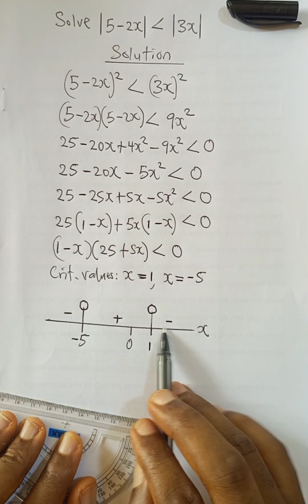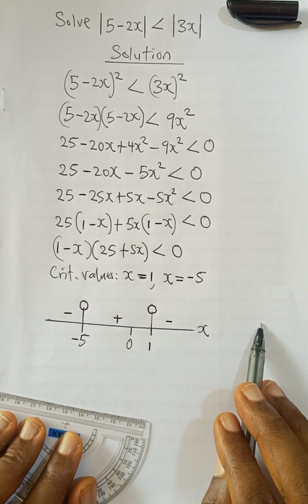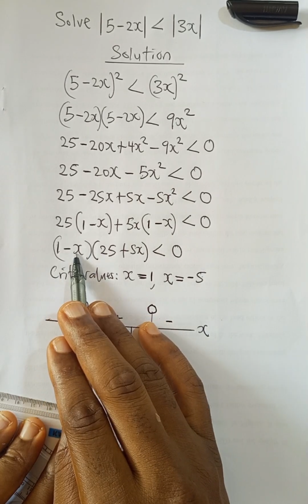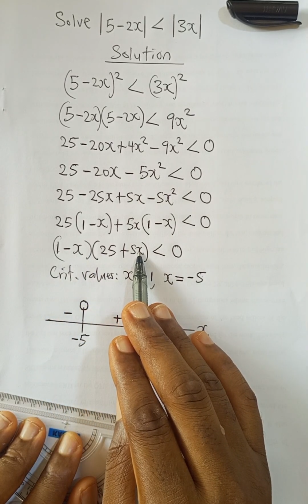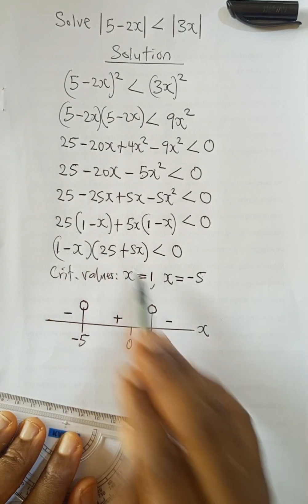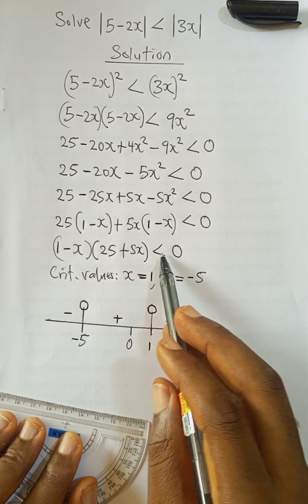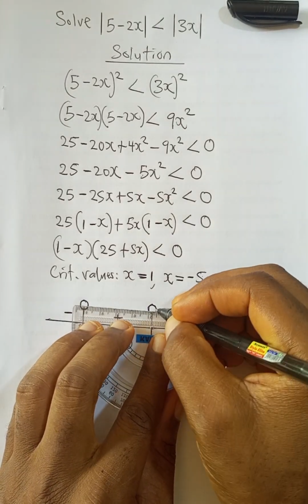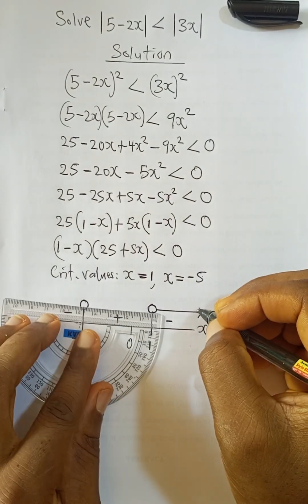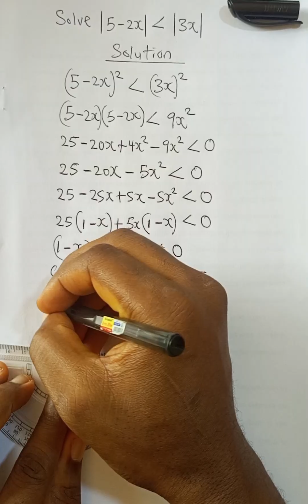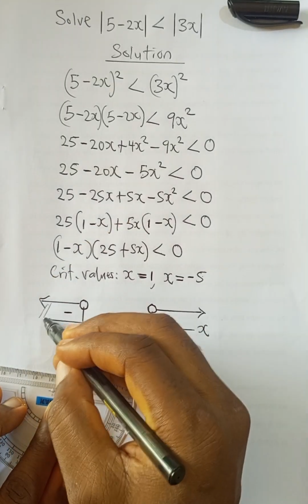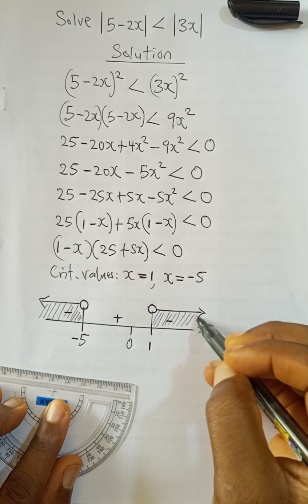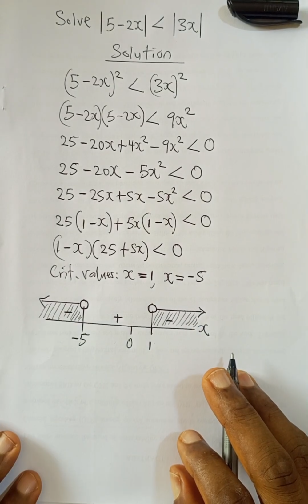You can confirm by checking this region. From after 1 to positive infinity, you can put 2. You put 2 here, you have minus. The whole of this bracket is negative. If you put 2 here, you have plus. Minus times plus, minus. And since it's less than 0, it means go to the direction of negative. So you go like this, and you go like this to infinity. So from negative infinity up to before minus 5, then after 1 up to positive infinity. That is the valid answer.